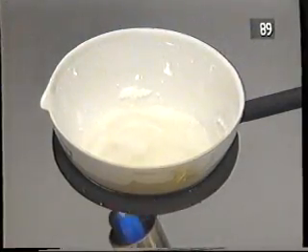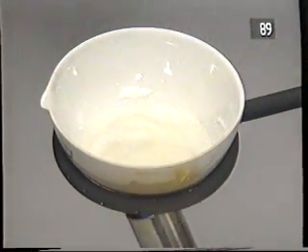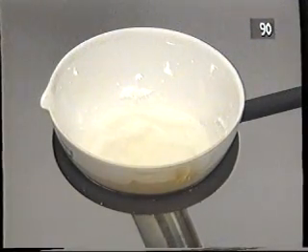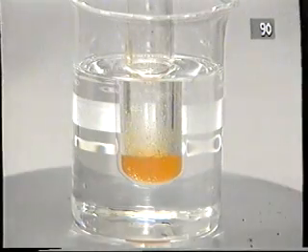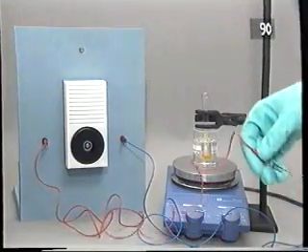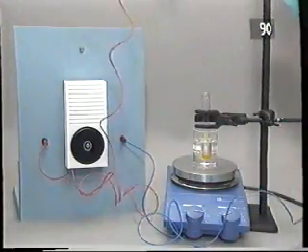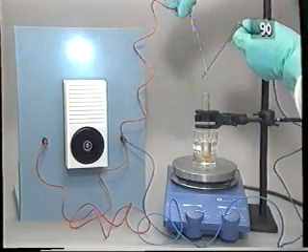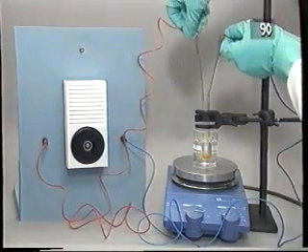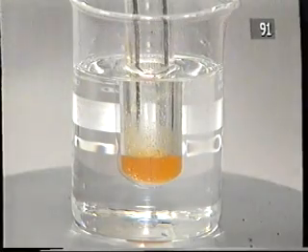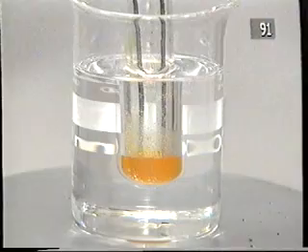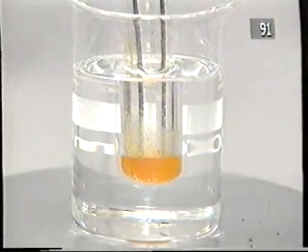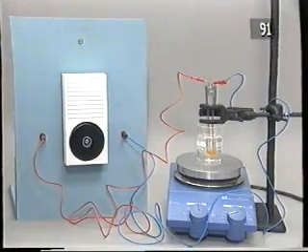I'll keep this hot for a moment while I switch to another molten substance that you've already seen, a molten molecular substance, liquid sulfur. I'll test its conductivity. 2 probes are wired to a power supply, an electric bell and a lamp. Now I'll lower the probes into the molten sulfur. Not a peep. Molten sulfur doesn't conduct electricity.